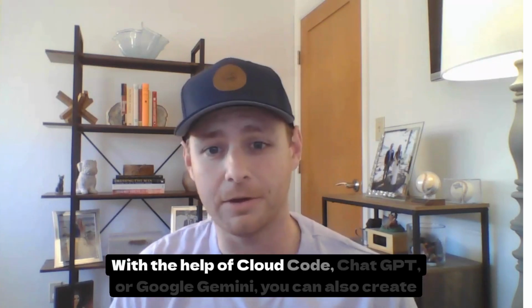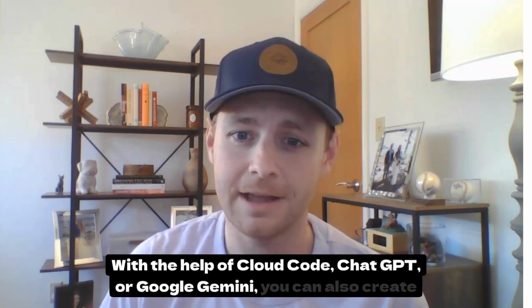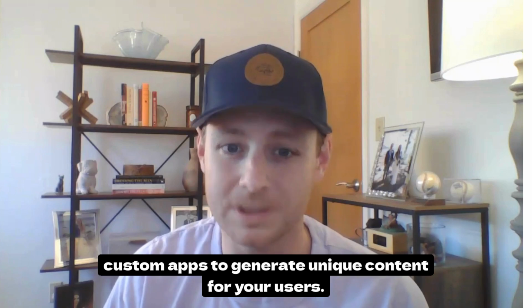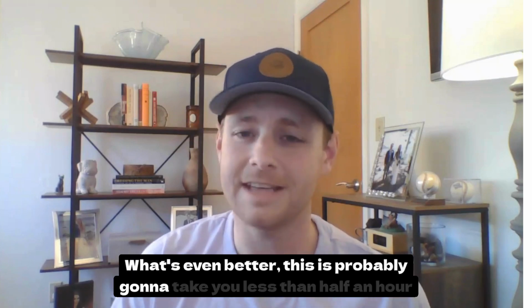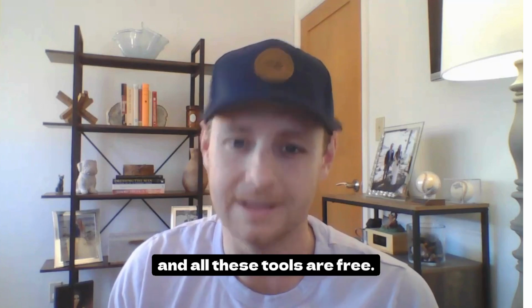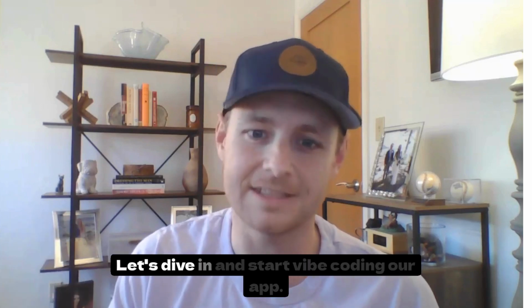With the help of Claude Code, ChatGPT, or Google Gemini, you can also create custom apps to generate unique content for your users. What's even better, this is probably going to take you less than half an hour, and all these tools are free. So, what are you waiting for? Let's dive in and start vibe coding our app.